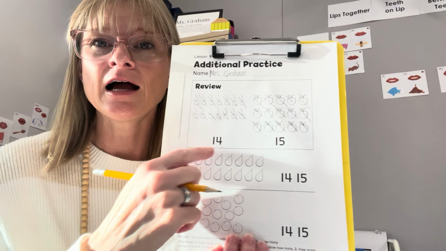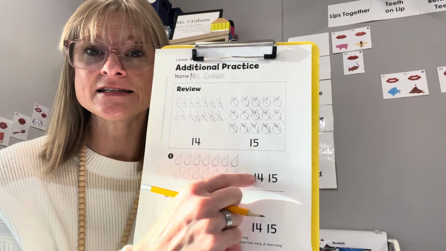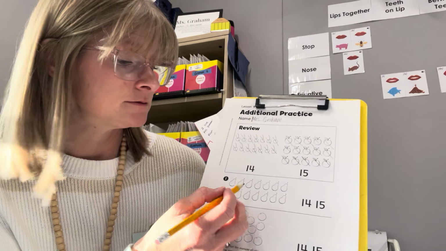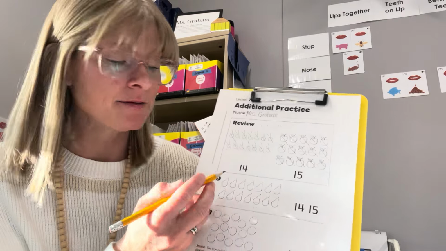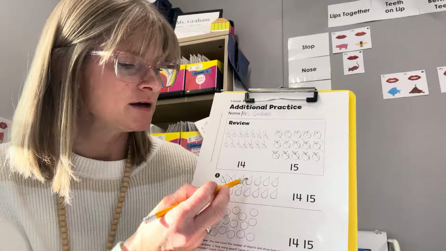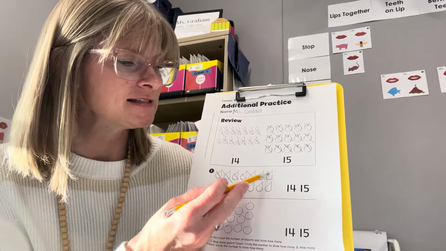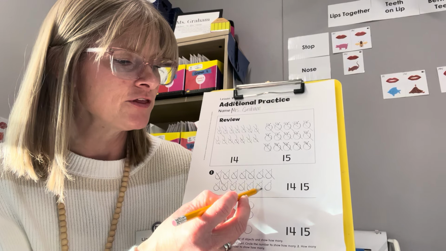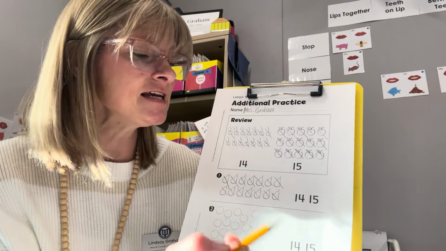Okay. I want you to double check. I'm going to count this. I want you to double check that you did it right. Ready? You counted and you didn't make a mistake. Let's check it. Ready? Count with me. 1, 2, 3, 4, 5, 6, 7, 8, 9, 10, 11, 12, 13, 14.